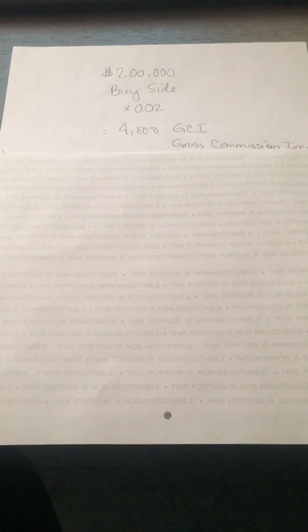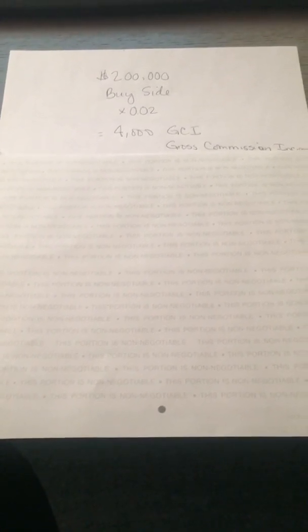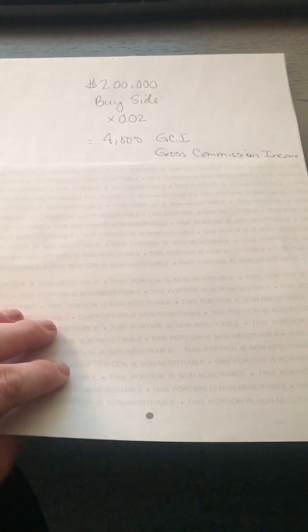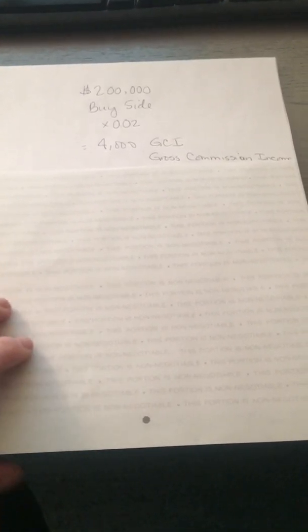If you take $200,000 times 2%, that gives you $4,000 GCI. GCI stands for gross commission income. That is the amount that's going to be split out between the rainmaker on the team, the agent, and the market center.